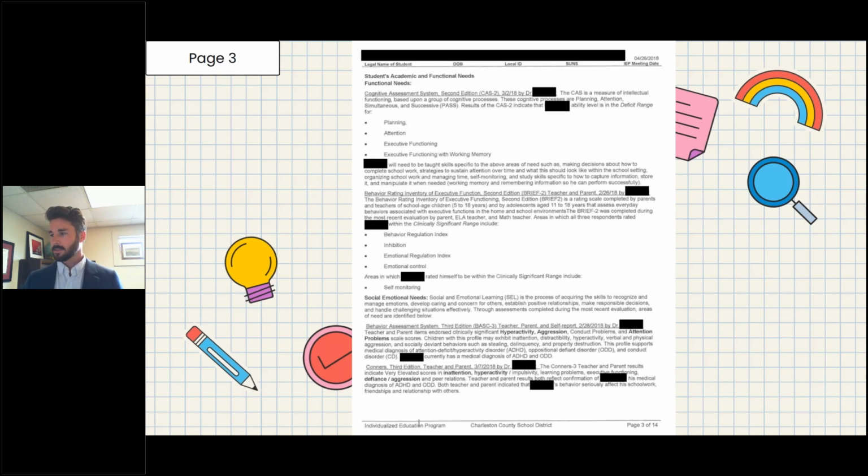So this behavior rating inventory of executive functioning was completed during the most recent evaluation by the parent, the ELA teacher, and a math teacher. Good. So that is standard. I want to see all 3 of those, especially because we noticed before that math seemed to be an area where the ADHD was possibly impacting.